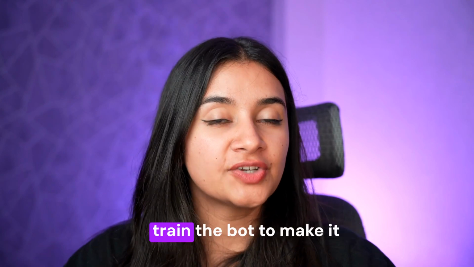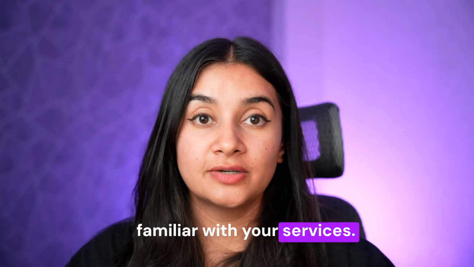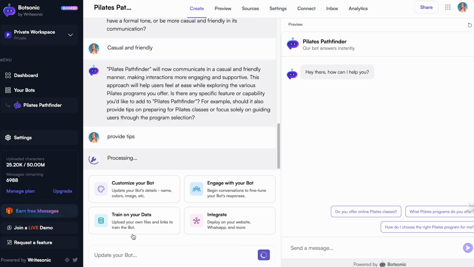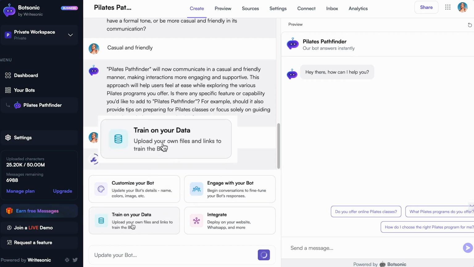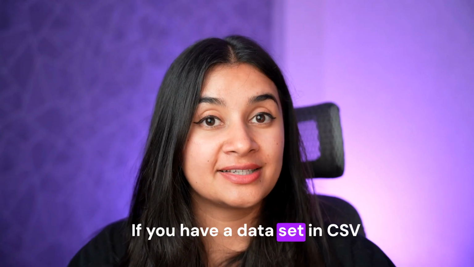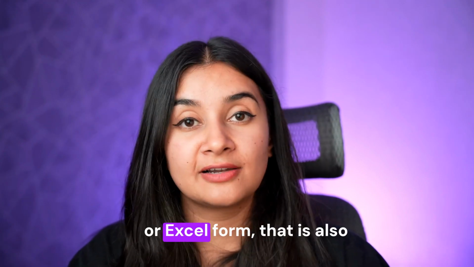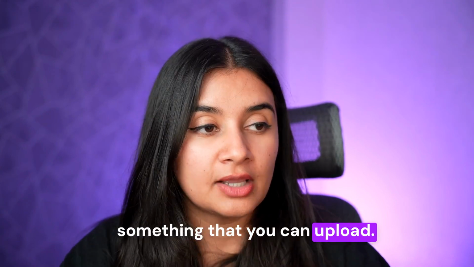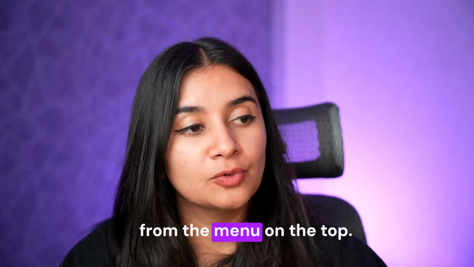After that, you can actually train the bot to make it familiar with your services. So I will click on this option that says train on your own data. And here I am going to select the link option. You can of course use any other option that you like. If you have a data set in CSV or Excel form, that is also something that you can upload. You can choose the data source from the menu on the top.